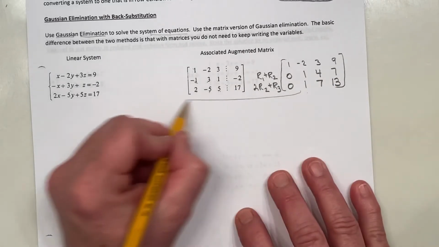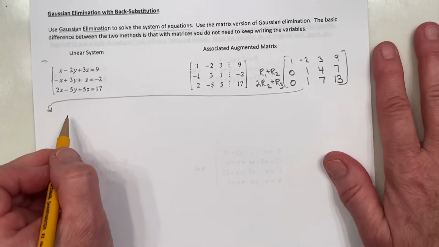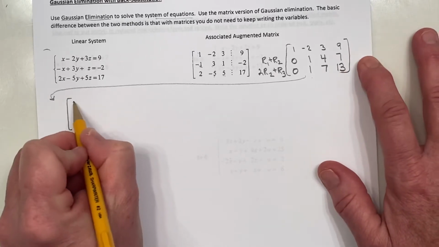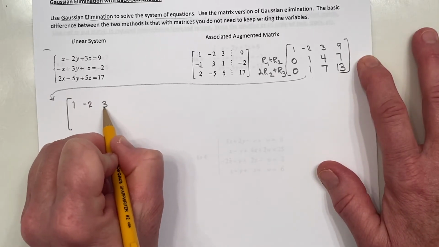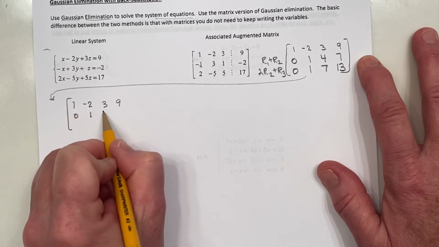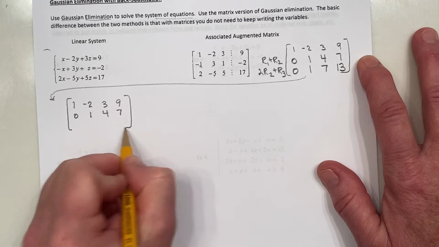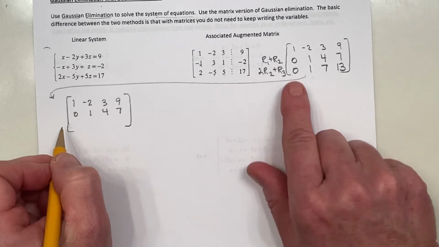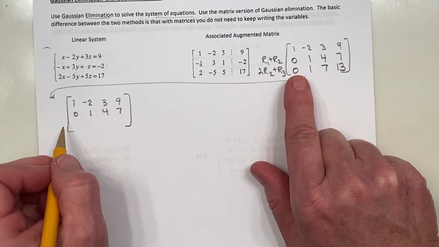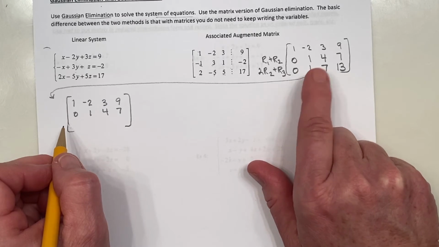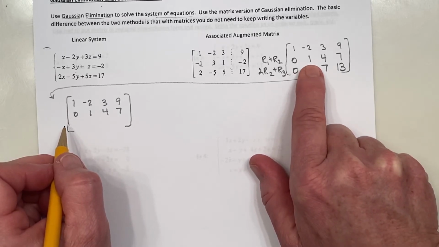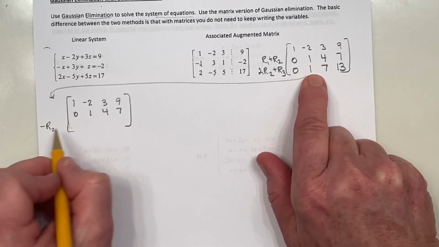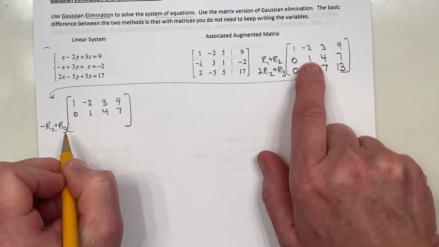All right, I'm going to come down here. I've run out of room. Okay, I'm not going to change row 1 or row 2. They're good to go. Okay, so looking at row 3, I need a 0 here. I need a 0 here, so that's our next target. Well, if I take row 2 and multiply it by -1 and add it to row 3, then that new number would be 0.